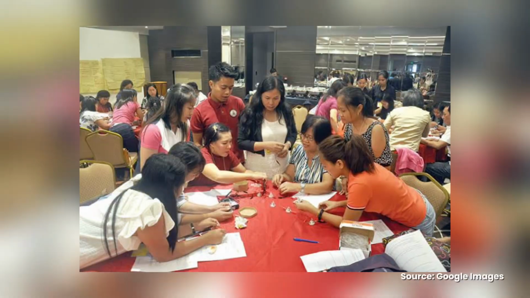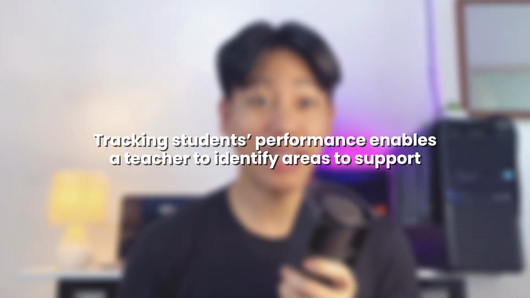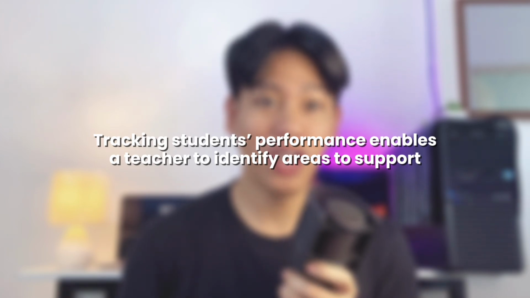This is because one of our roles as teachers is to support our students in the areas that they need an extra push. That's why keeping tabs of your students' performance will enable you to identify areas where your support is needed so that you can come up with proper intervention.